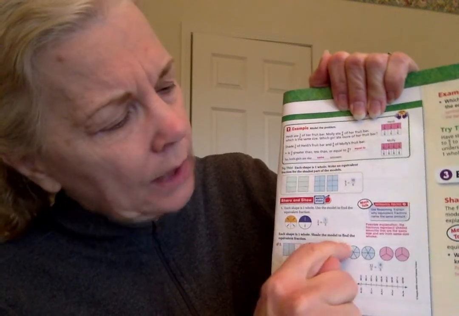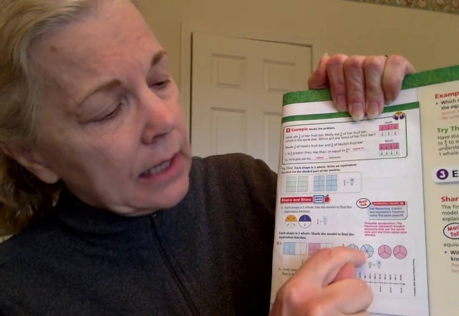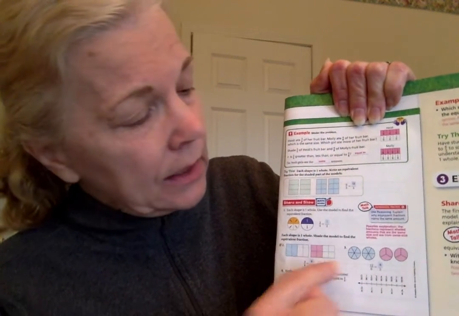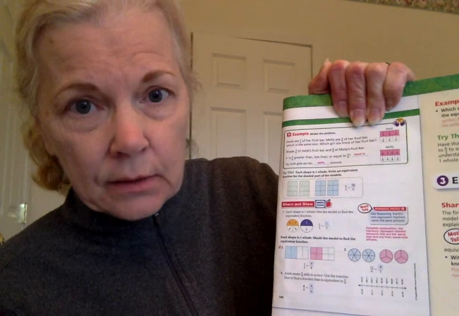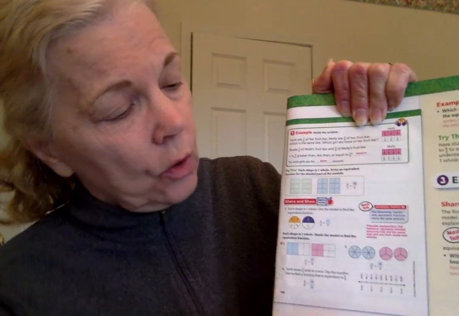Number 3, we have 2 pizzas cut into 6 equal pieces each. How many pieces of pizza do we have? 1, 2, 3, 4, 5, 6, 7, 8, 9, 10, 11, 12 pieces of pizza, and each piece is a sixth of one pizza. 12 divided by 6 is 2 whole pizzas.